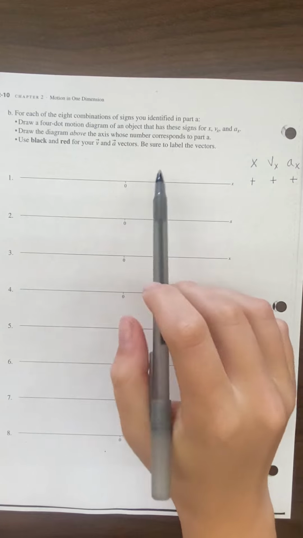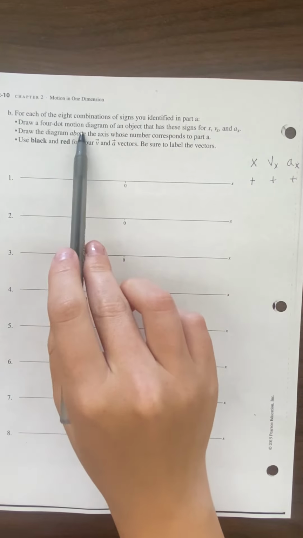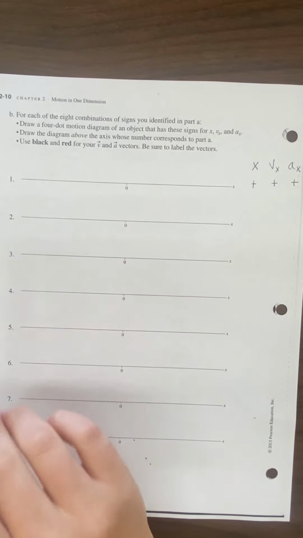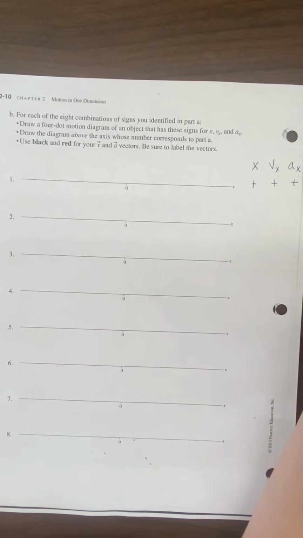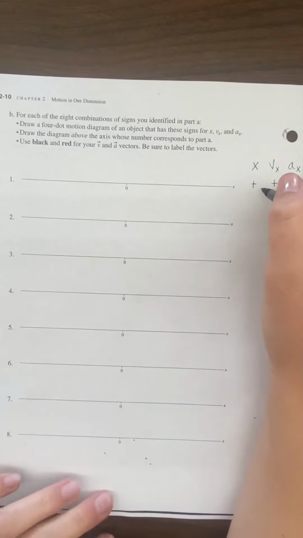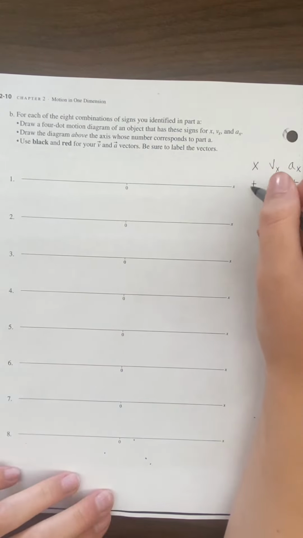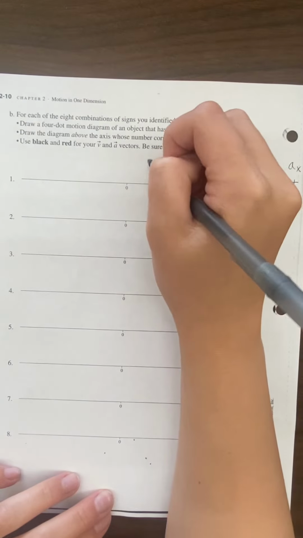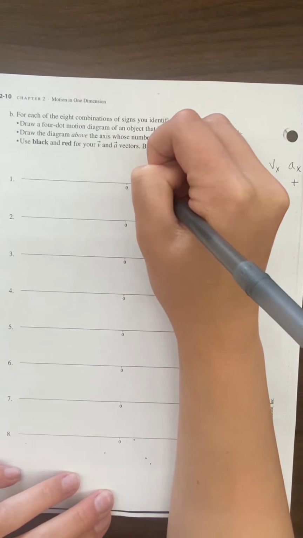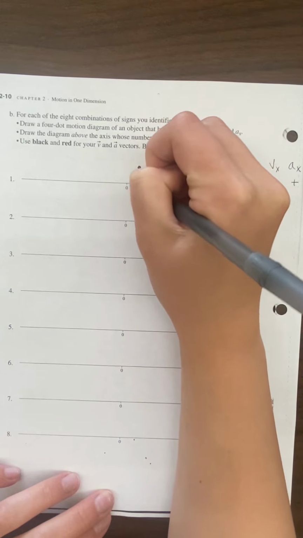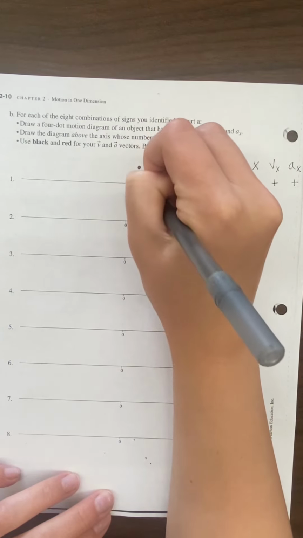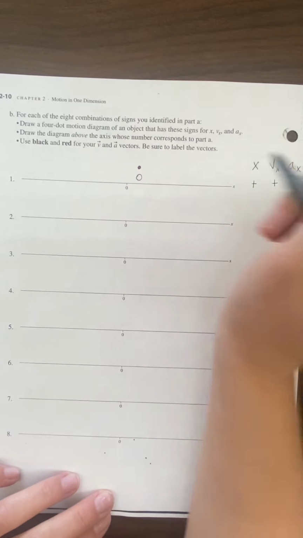So we want to draw a 4-dot motion diagram, and then label our vectors. If we are starting out at a positive position, our first dot, and you can do it above the line, I think that's the best way to do it, time equals 0, is going to be to the right of our 0 on our x-axis. So here's 0.